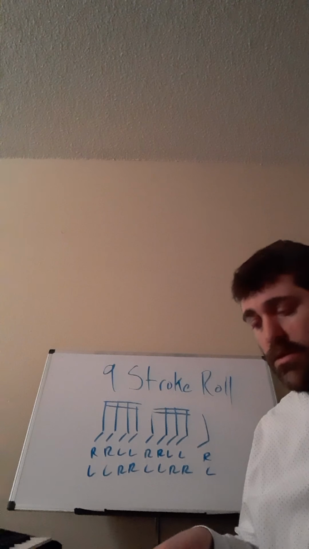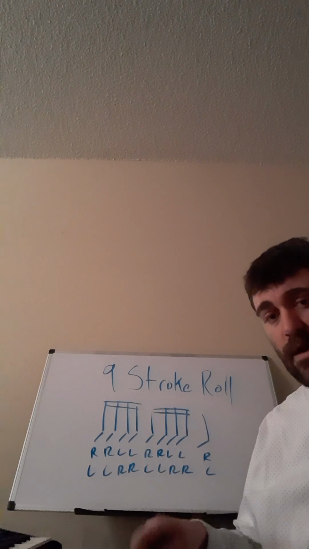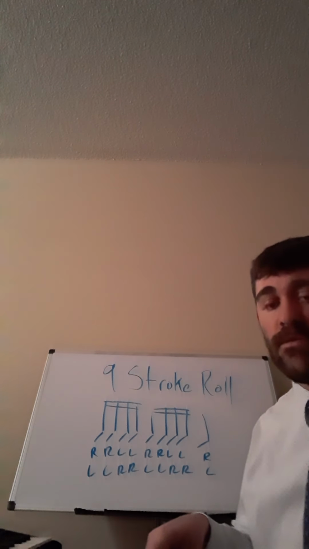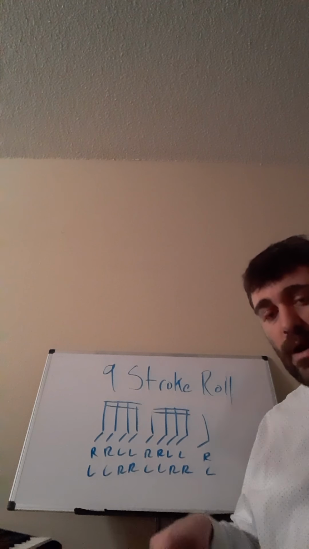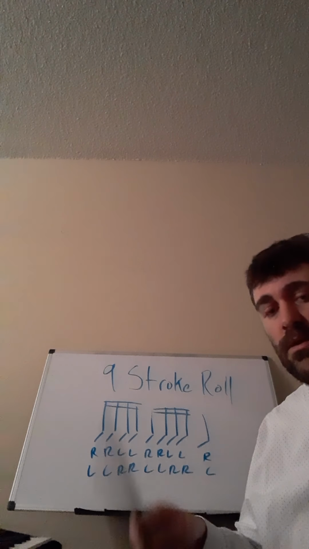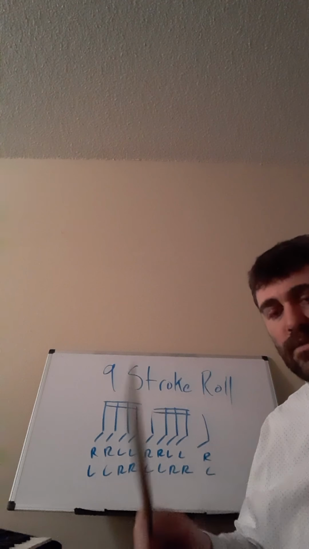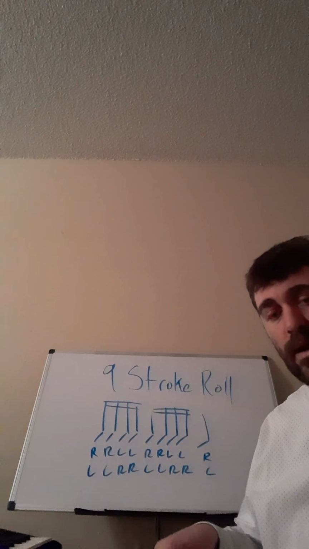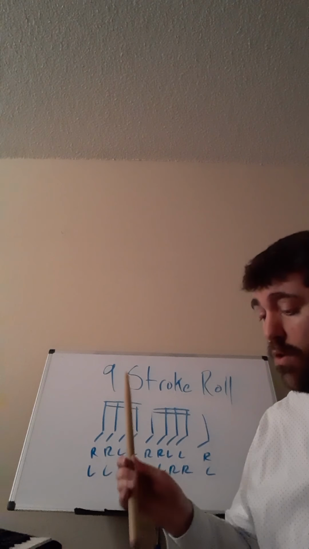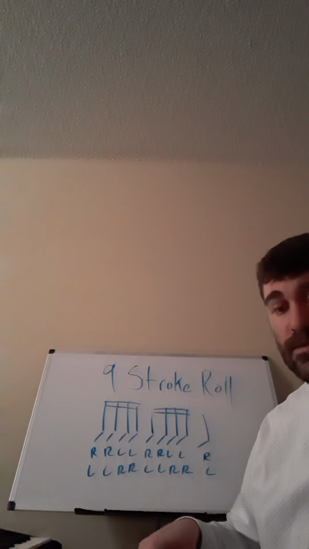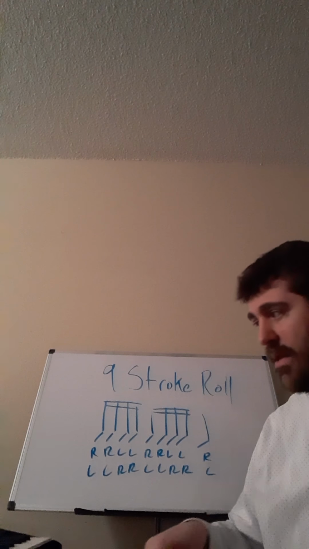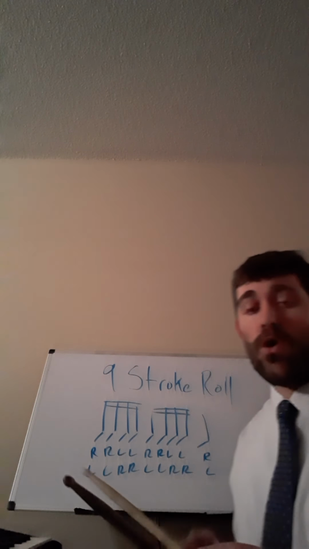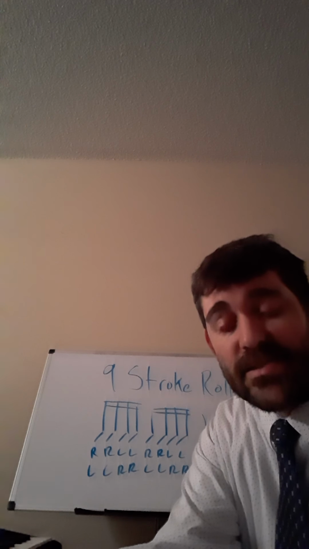Back to the right, and continue alternating between the right and left versions. And stop. So, when you're practicing this, you got to make sure you get this motion mastered.